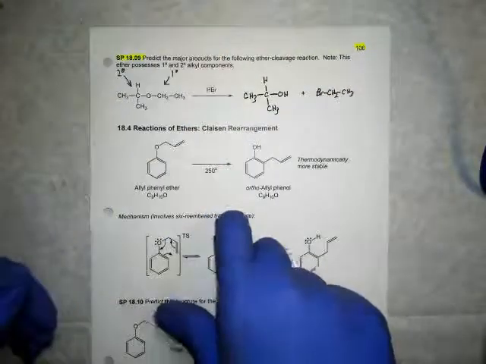So it's that simple. Now, I want you to pay close attention, though, to other examples that we're going to have later in this chapter, because it can get a little more complicated than that. But for now, that's what we're looking at.